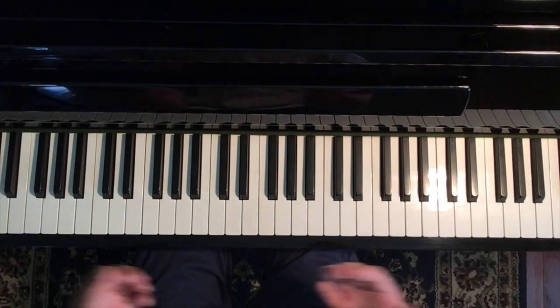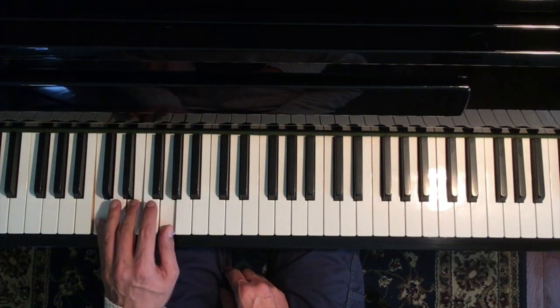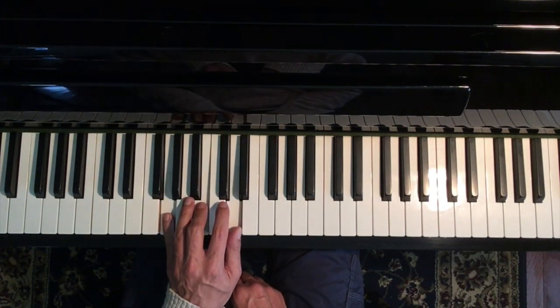And you can write your own music using the 1 chord, the 4 chord, the 5 chord.